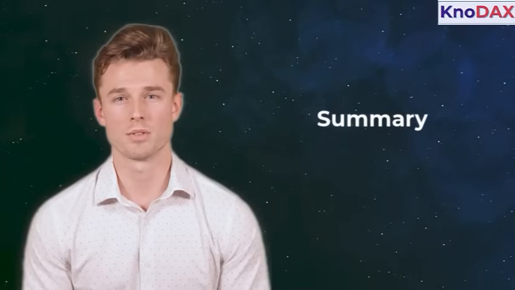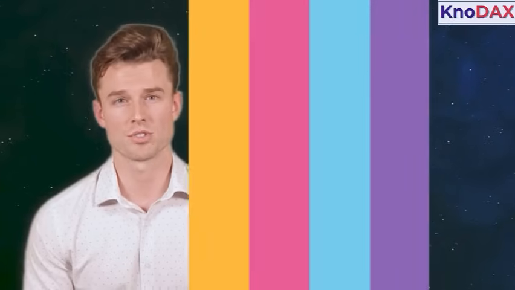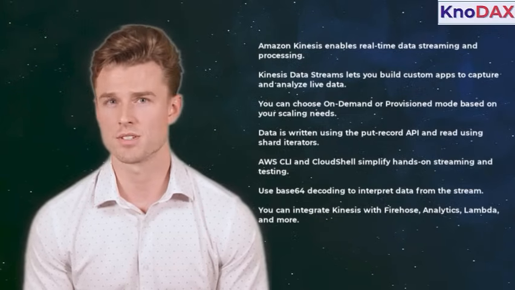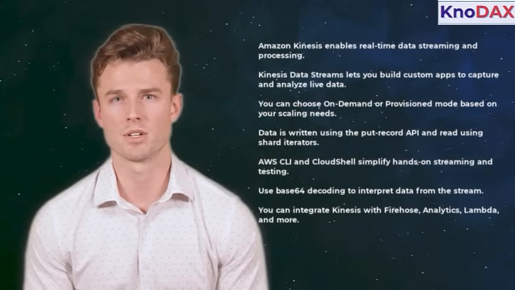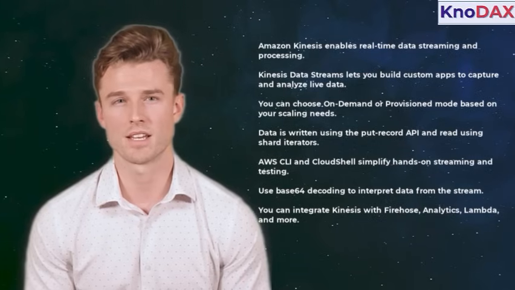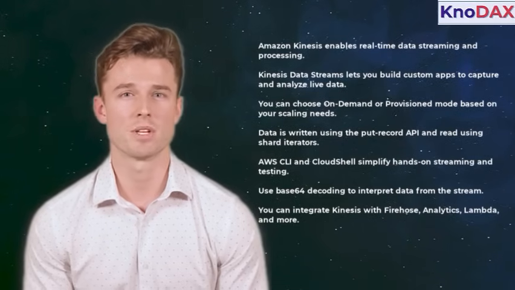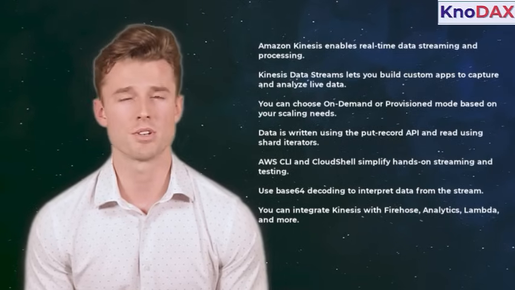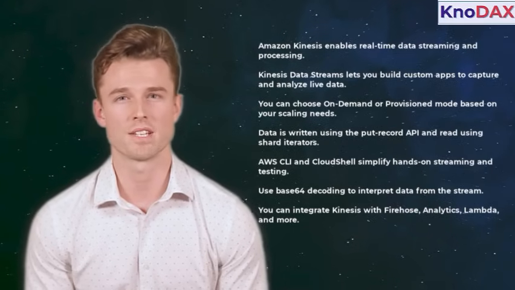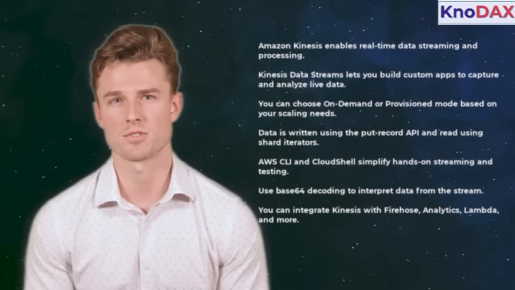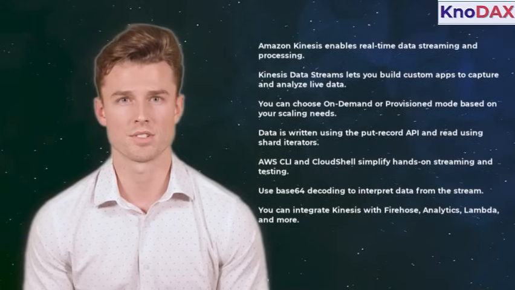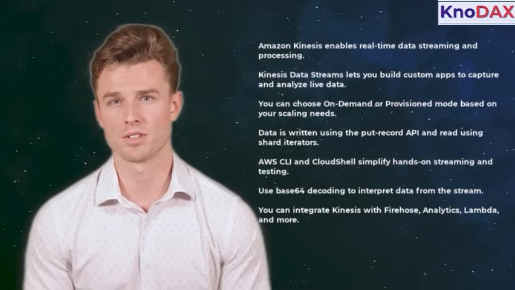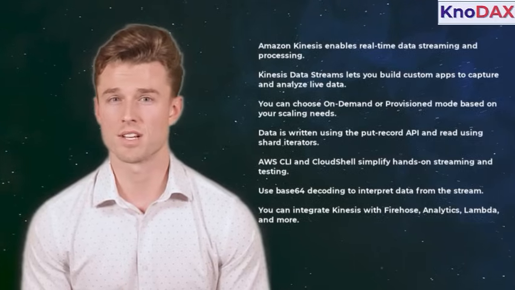Let's quickly review what we've learned. Amazon Kinesis helps you stream and process real-time data at scale. We worked with Kinesis data streams to send and receive data. We learned about shards, capacity modes, and how pricing works. Using AWS CLI and CloudShell, we sent test records and read them back. We used base64 decoding to understand the data format. Kinesis is not just for streaming, it integrates with Firehose, Analytics, Lambda, and more. This makes it a powerful choice for building real-time, event-driven applications on AWS.